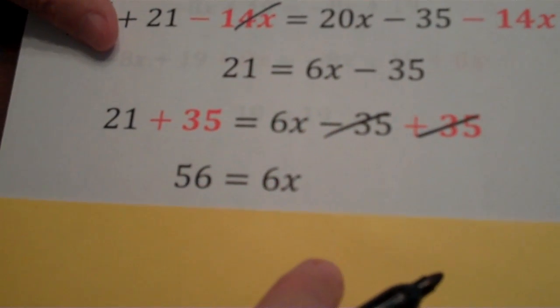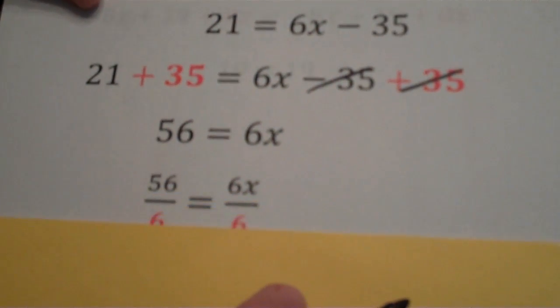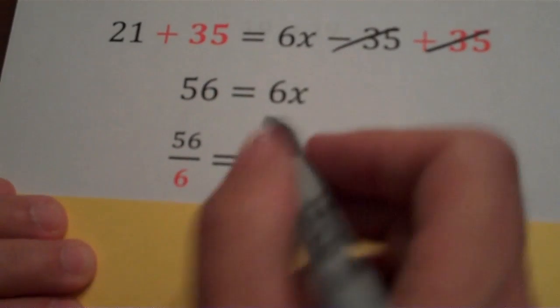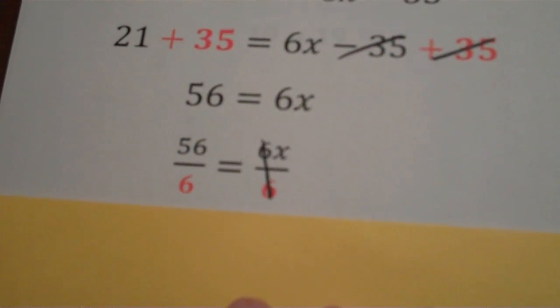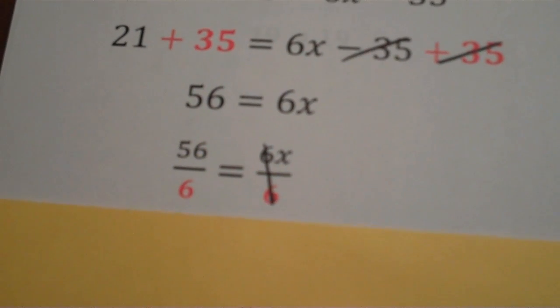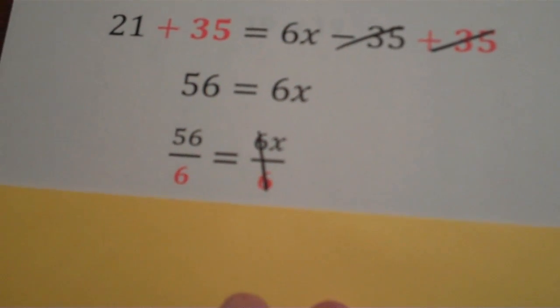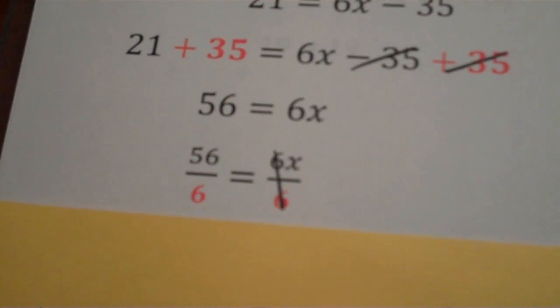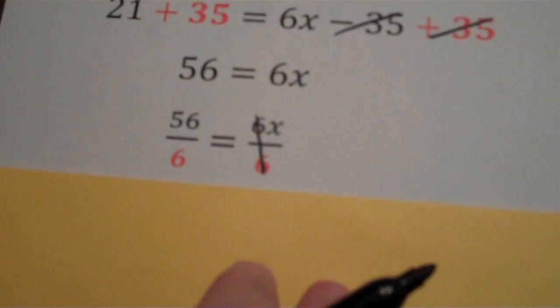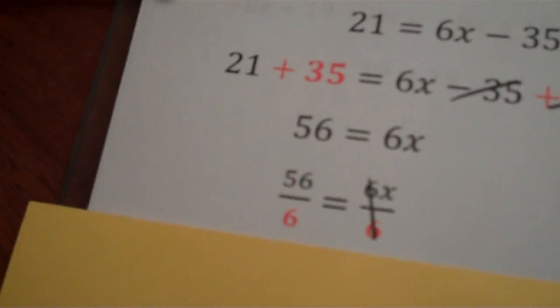And my final step is to merely divide by the coefficient of 6. The 6's will cancel, and it looks like I'm done, frankly. As a matter of fact, if you wish, you could just plug this one into your calculator, 56 divided by 6, and come up with an answer. But just for demonstration purposes, I left this one as a fraction.